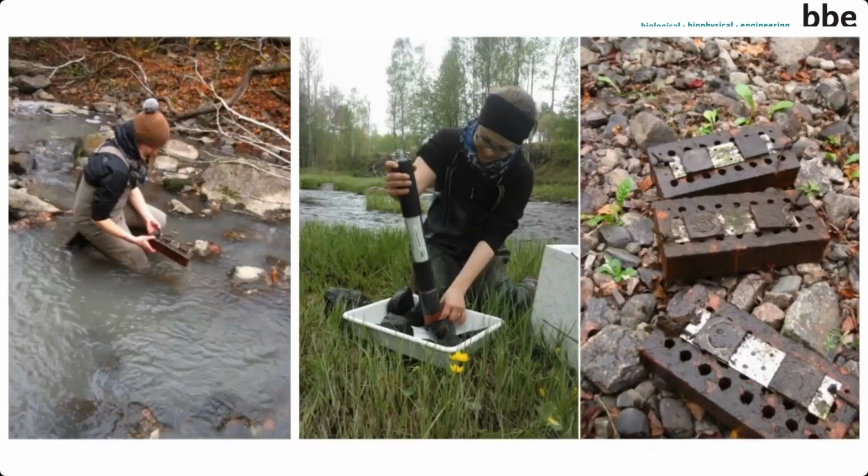You see here some examples, and many people use artificial substrates, for example tiles, and they measure them outside of the river. Most people use these tiles, which makes it much easier to determine. In these tiles, you do not have these caves, and it makes it easier to get real results which are representative for the ecological status.